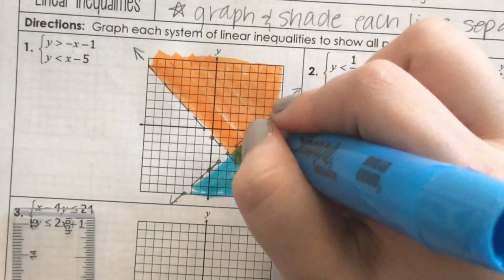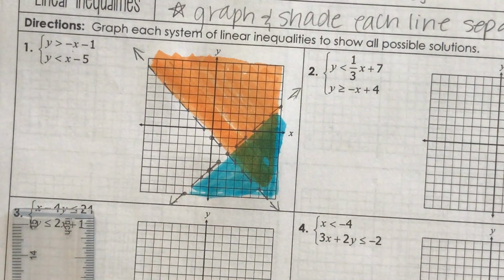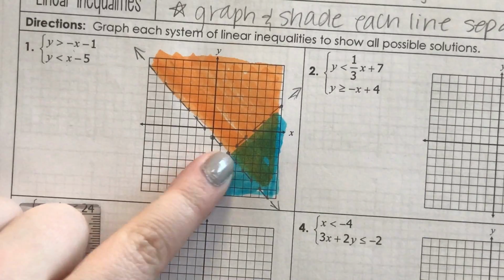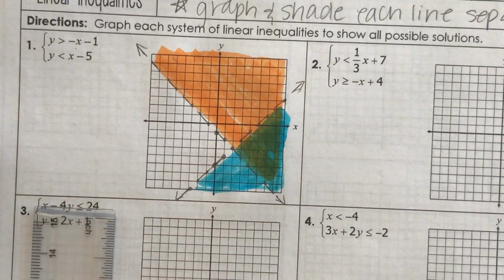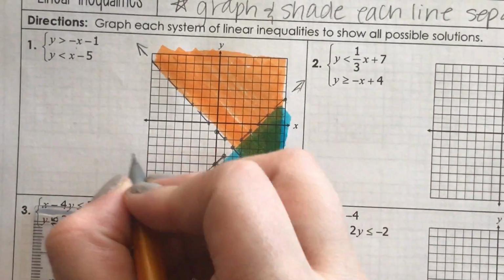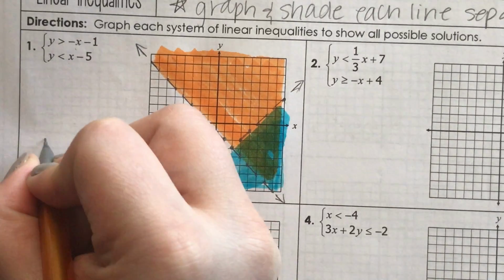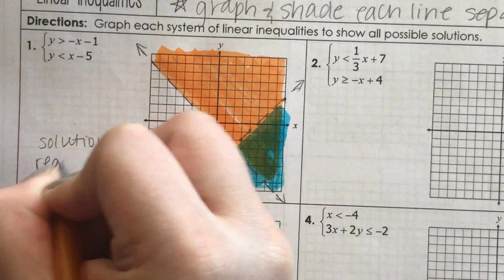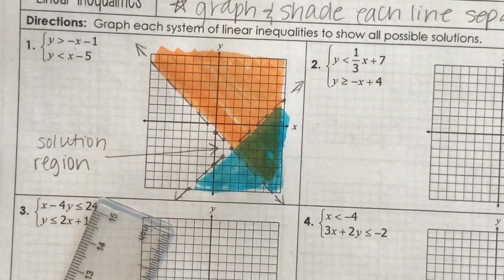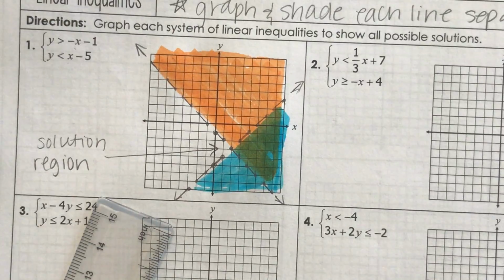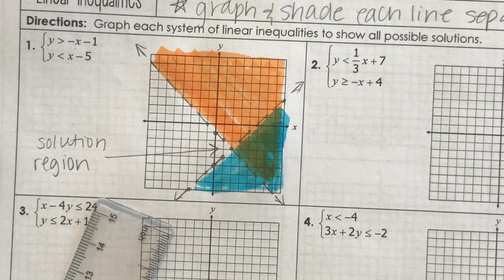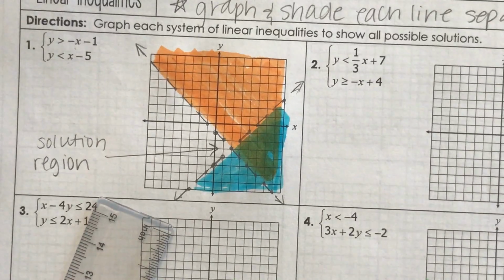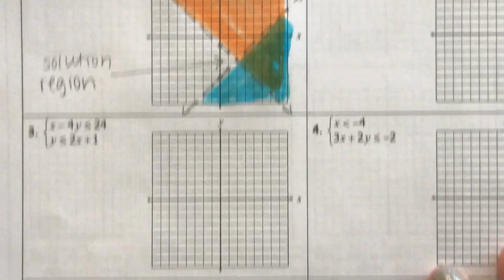So you can see our solution is this region right here. All of that. So I'm going to draw a little line that's pointing to it. Solution region. Okay, so that's all we're going to do. We're graphing two linear inequalities at the same time, and we're seeing where they overlap.